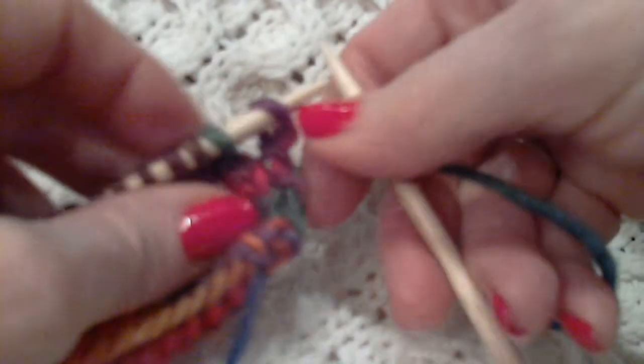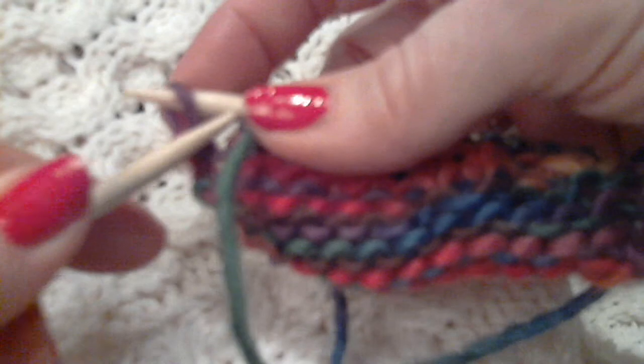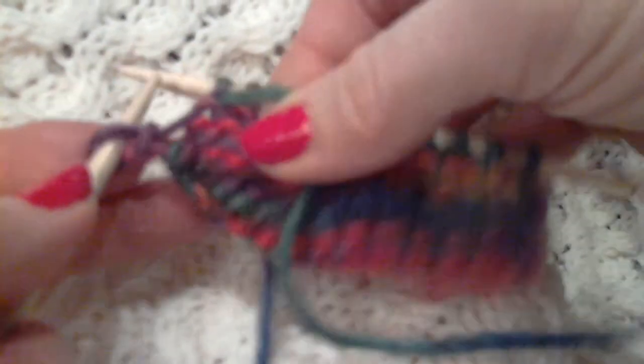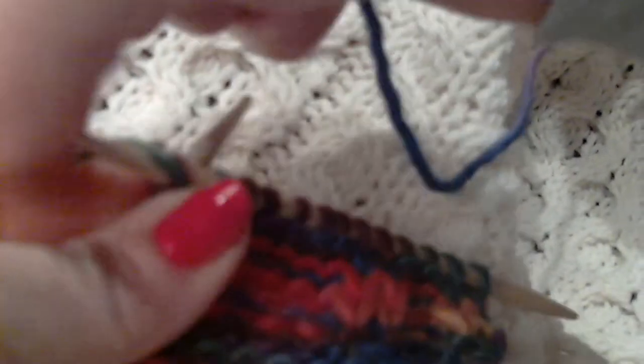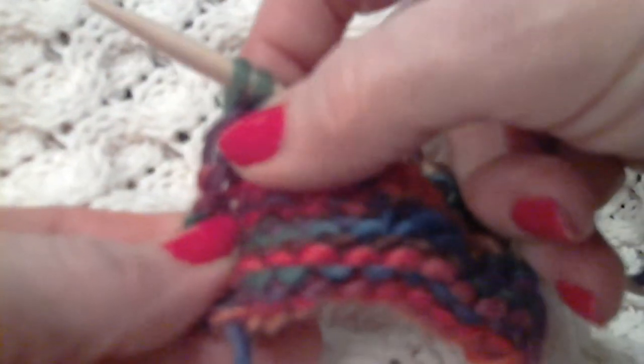Tinking is useful, for example, well, this is actually not exactly a tink, but this is a very common thing. The working strand's coming out of this stitch over here instead of out of the end stitch. What you want to do is slip this stitch over here, and I was purling on this side, and it means that that last stitch became unpurled. So now the working strand's coming out the end.